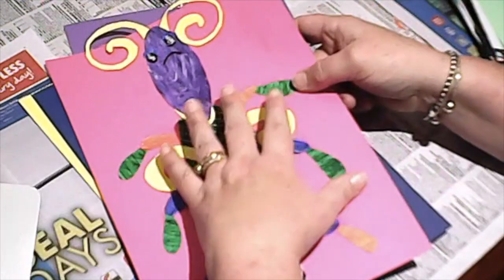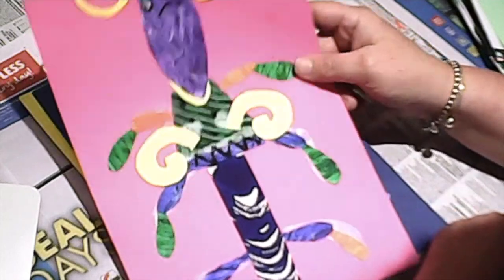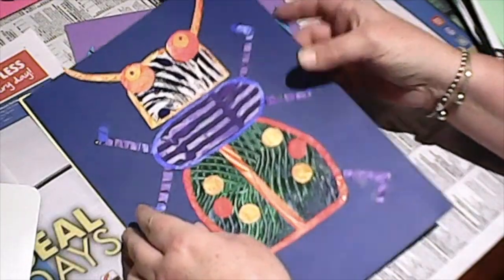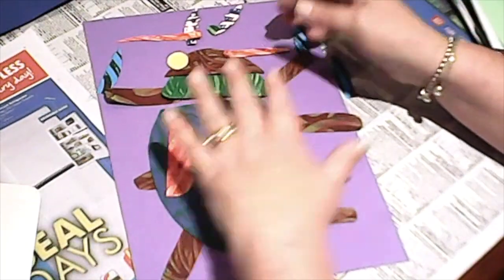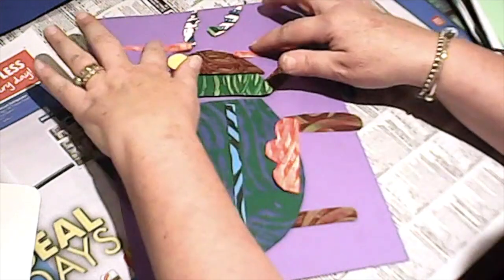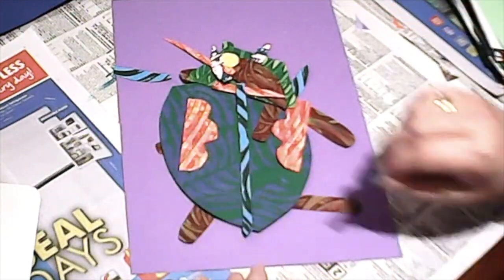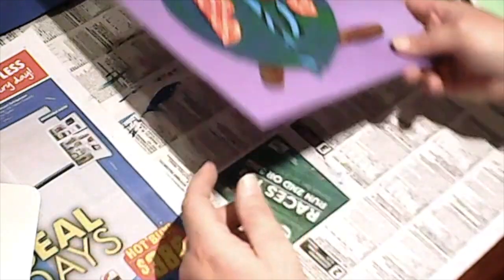It's a good idea not to glue it on until you're completely finished, just in case you've decided that you didn't really like your picture. So if you don't glue it on until you're completely ready, or you can make your picture, take a photo of it, and then just remake it and keep remaking it, or give it to someone to do as a puzzle and say, right, make a bug.